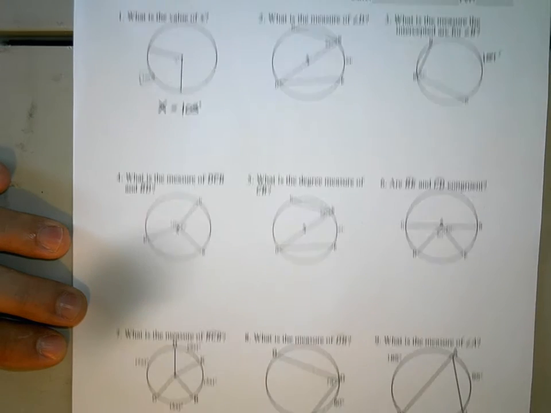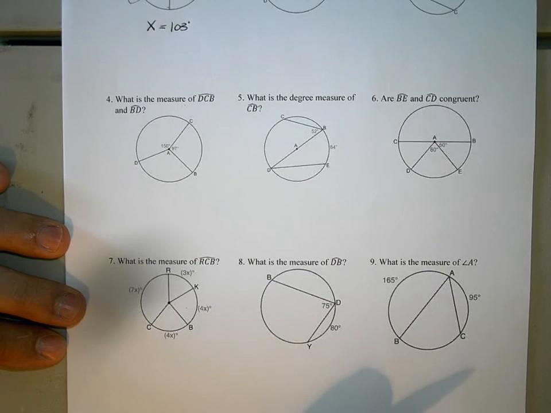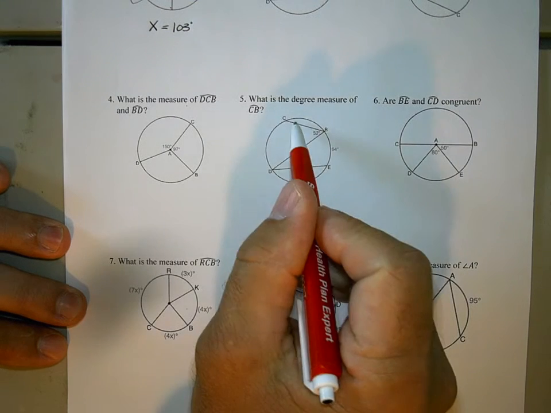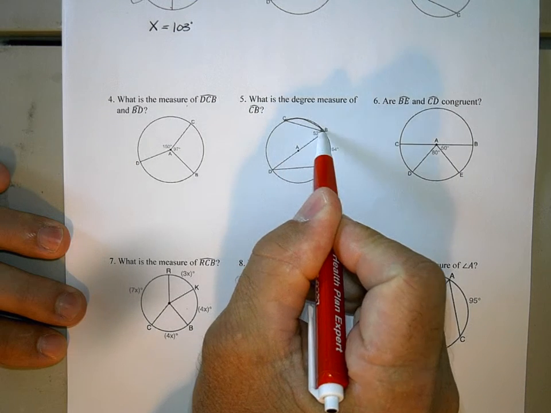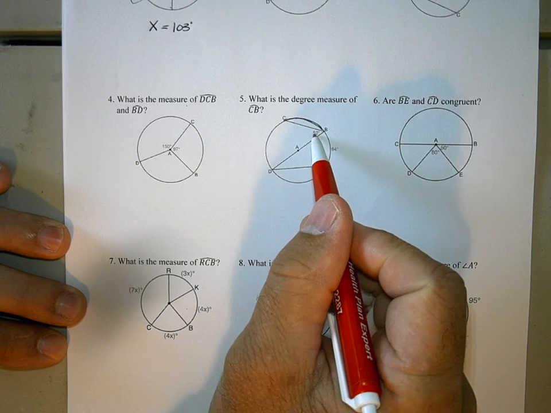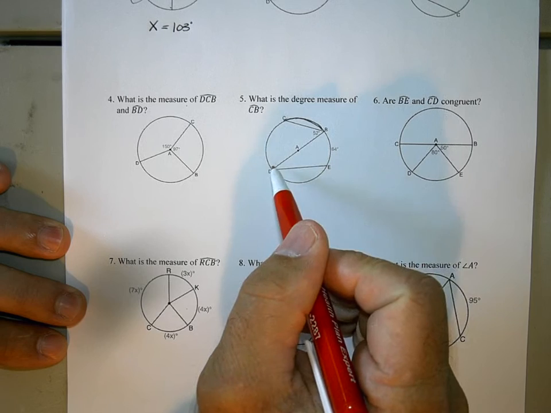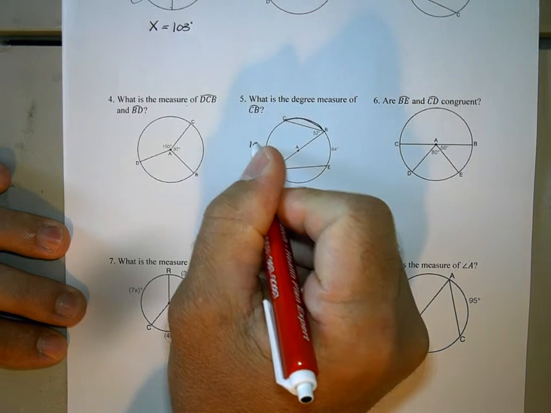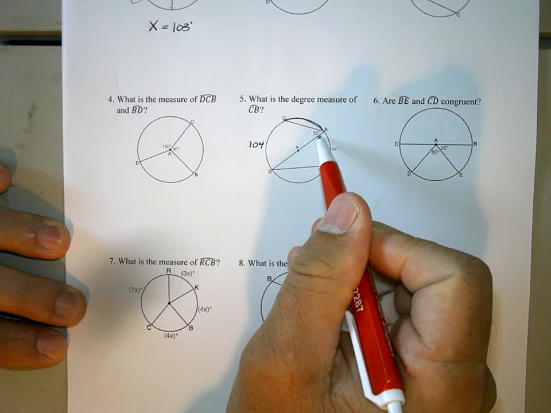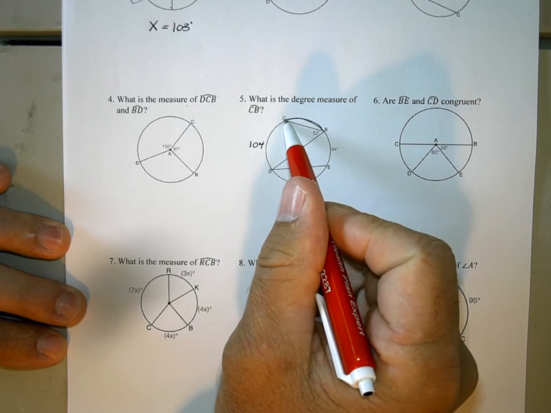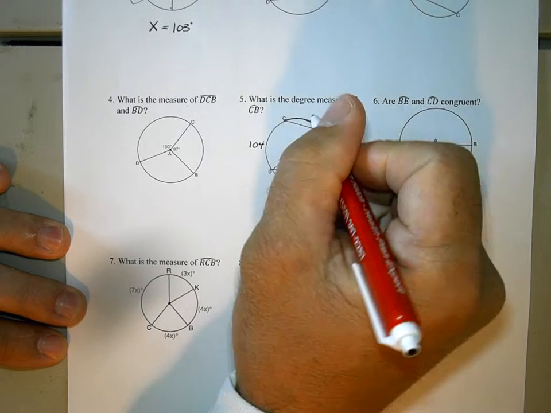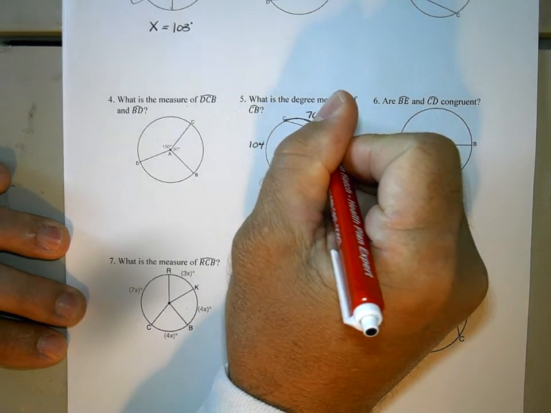Okay, moving on, number 5. What is the degree measure of arc CB? Well, here is arc CB right here. And so we need to find out the others. Well, let's see, angle B is 52, so this arc must be 104. And since DB is a diameter, 104 plus 76 would be 180, so that is 76 degrees.